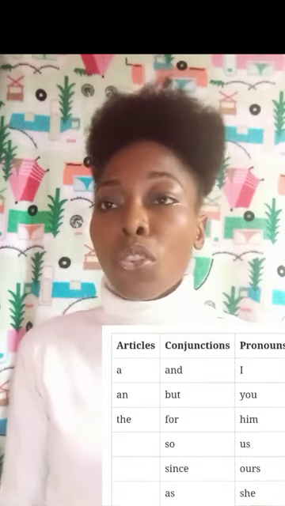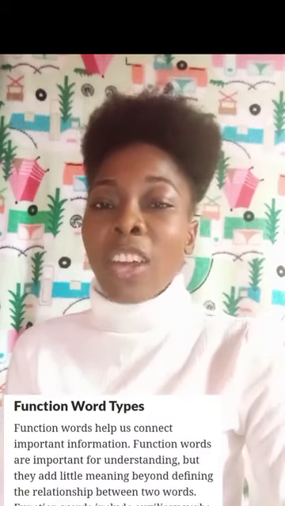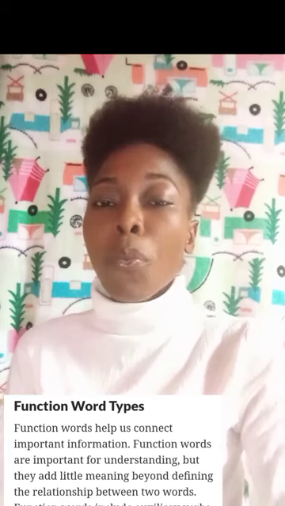But when you talk about your function words, which I am going to be showing you now, the function words are words used to make our sentences grammatically correct, like your pronouns, your determiners, prepositions, and auxiliary verbs. Those function words are words that do not really have meaning. They are just sentence supportives.